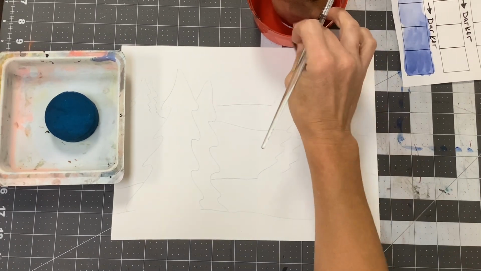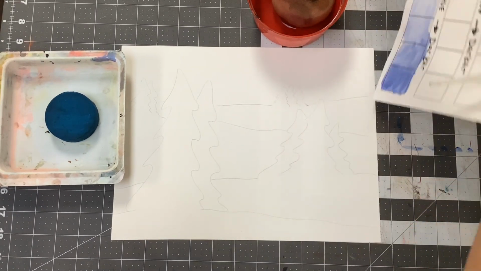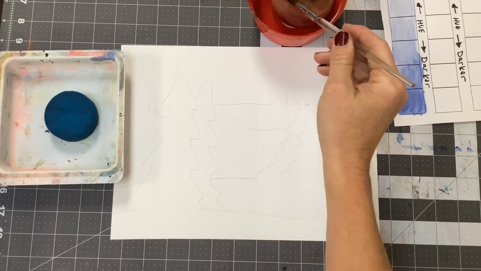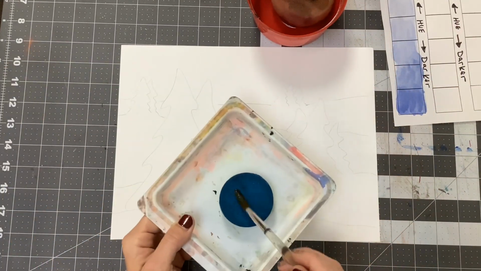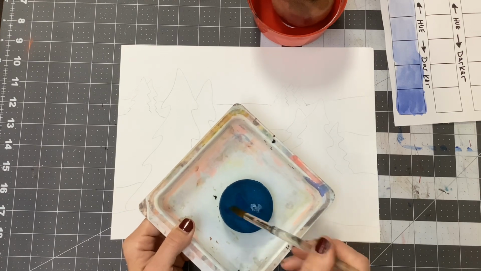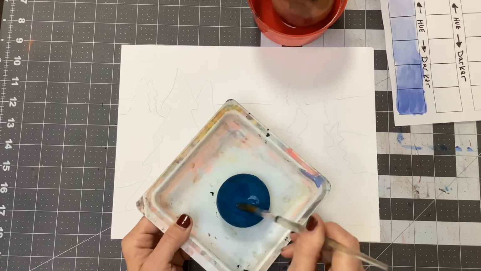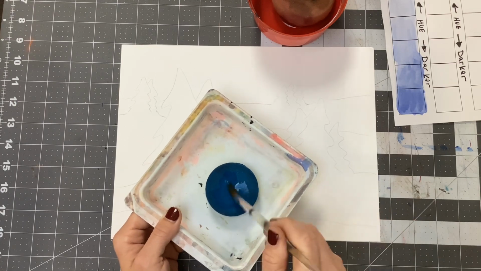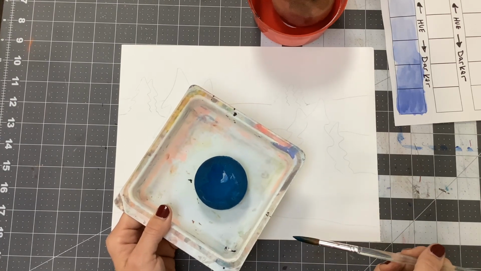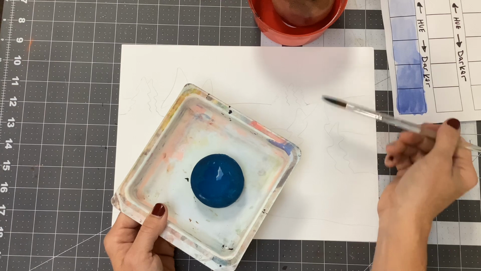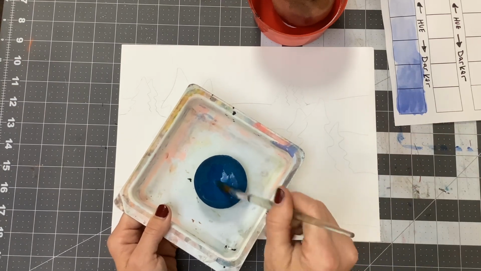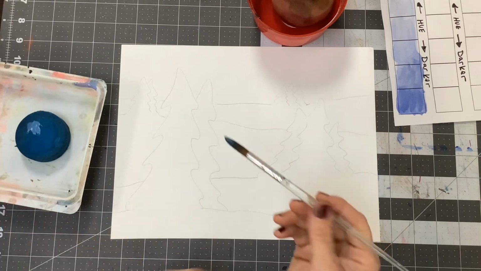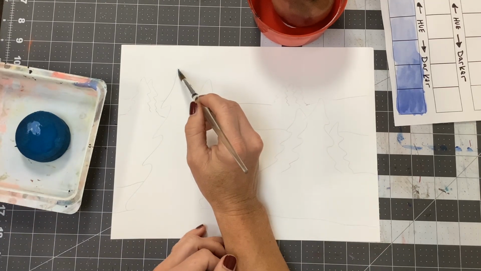So if you remember when we made our value scales, the more paint you start out with on your brush, the darker it's going to be. So I'm just going to simply wet my brush, and I'm going to go ahead and load my brush with lots of paint to start out my foreground. So I always want to start darker, and then I can work my way up, and then I'll know how light I need to get in the background. So I'm going to load my brush, and I'm actually just going to start with my trees.